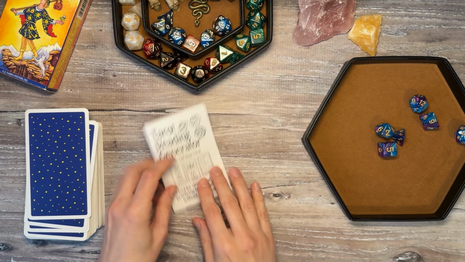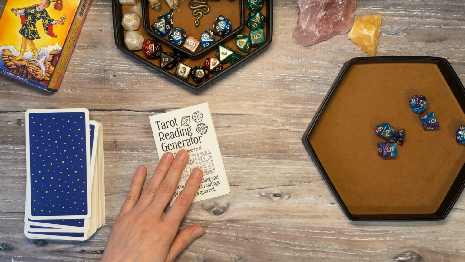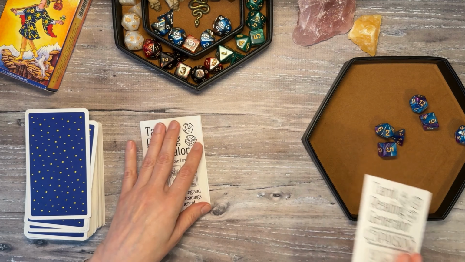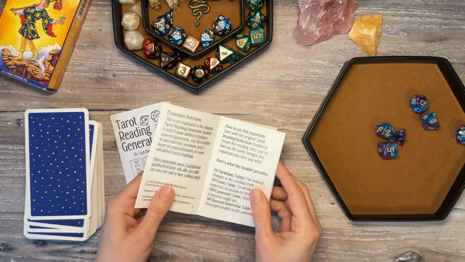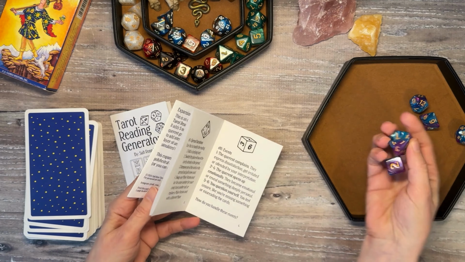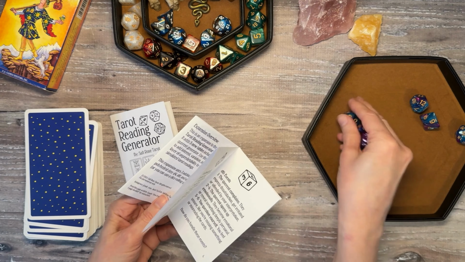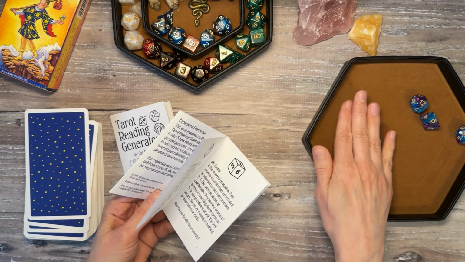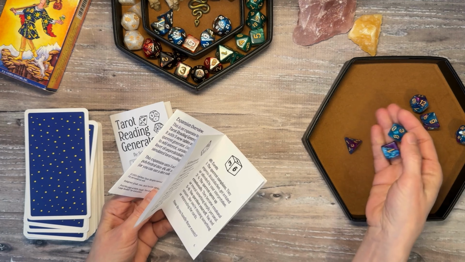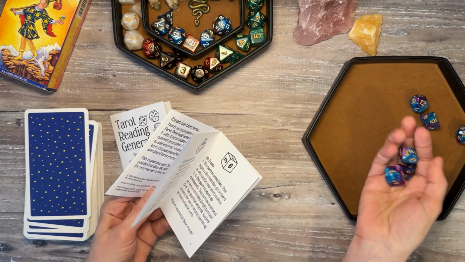So once I started doing this, I added a few more tables and a few more elements to it, and I ended up coming up with an expansion. This adds more tables. You use 3 more dice, a D10, a D4, and a D6. Again, if you don't own dice, you can just use a dice rolling app, but it works the same way.